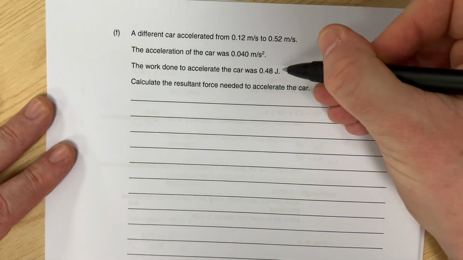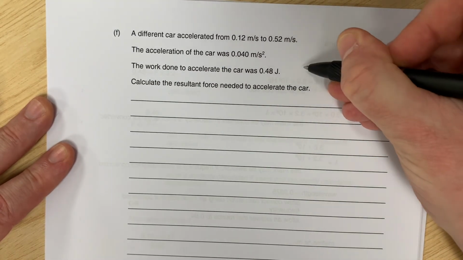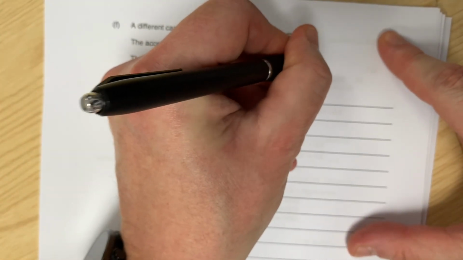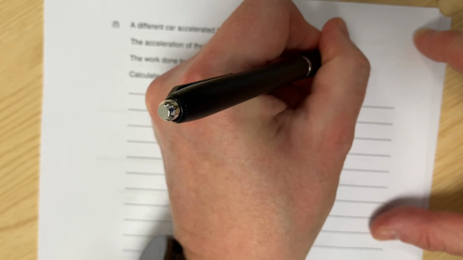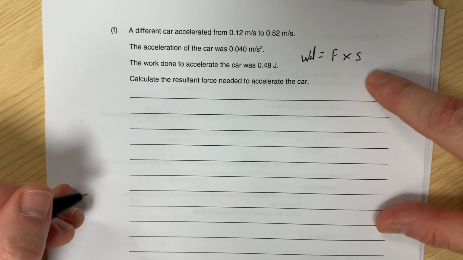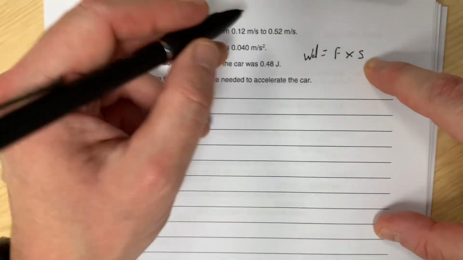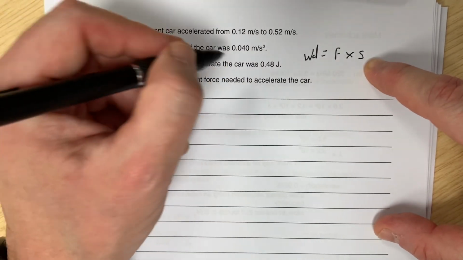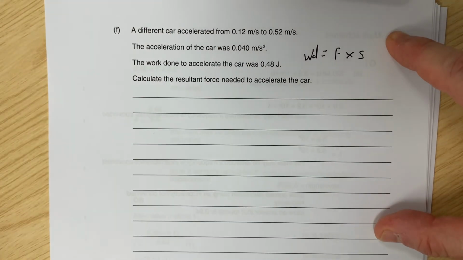Now this last 2 bits, so we've got work done given and force, which puts me in mind of the equation work done is equal to force times distance. But the problem is, although we've been given the work done, we've not been given the distance, but we have got an initial velocity, a final velocity, and an acceleration, which puts me in mind of the SUVAT equations.